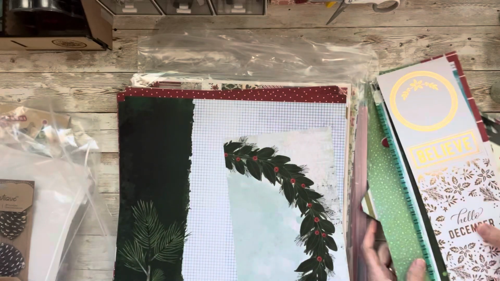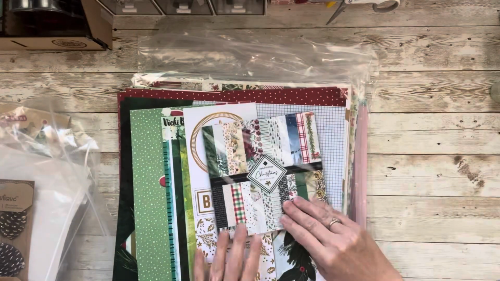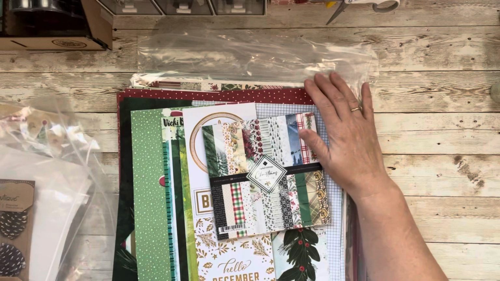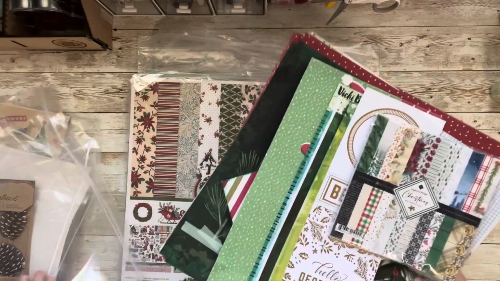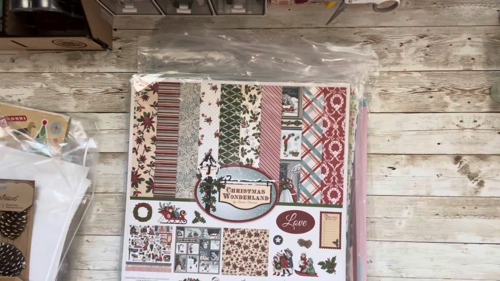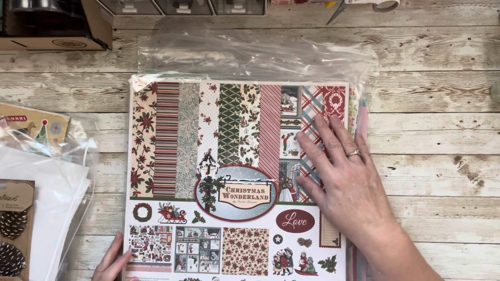Okay, I'm not going to put it back in there. And really, I felt like this paper pad went really well with it. So I should just put that in there. Okay, so there's that one. Now, once you get it, you don't have to leave it the way I have it sorted. Do it however you want.